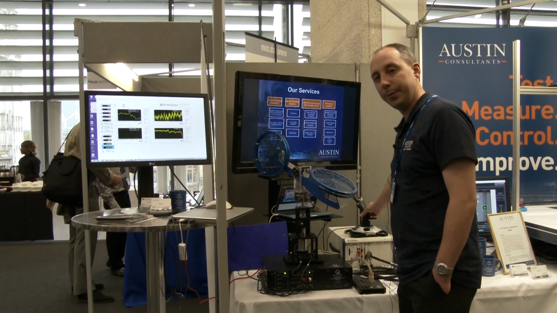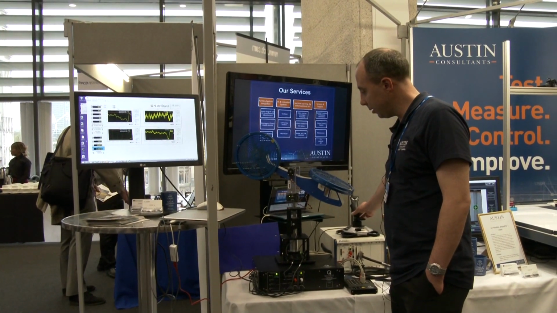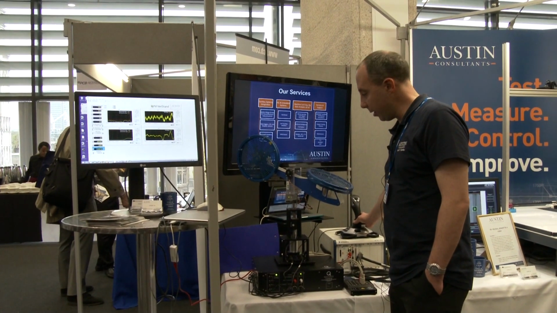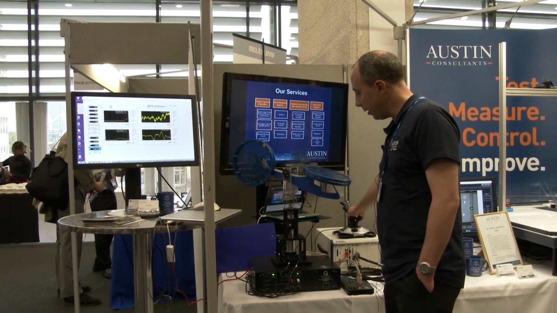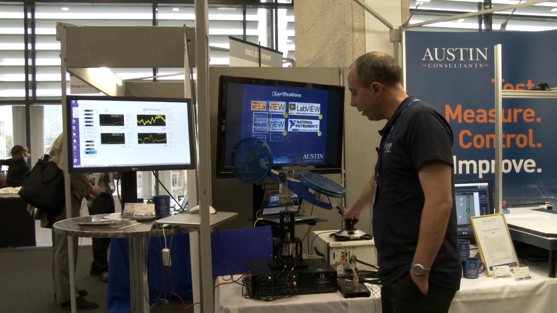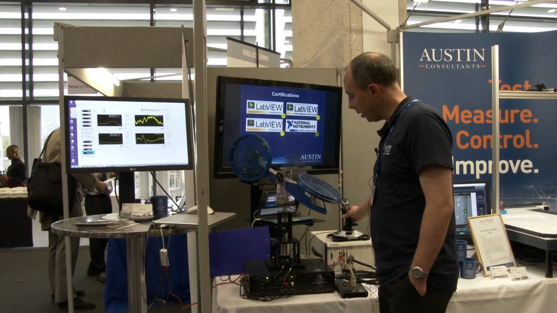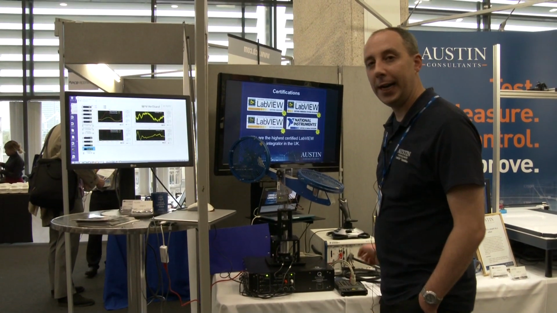I can give it some rotation, I can pitch up, pitch down. Looks fairly easy, but the control system's doing all the hard work.